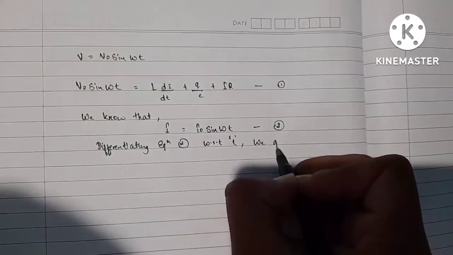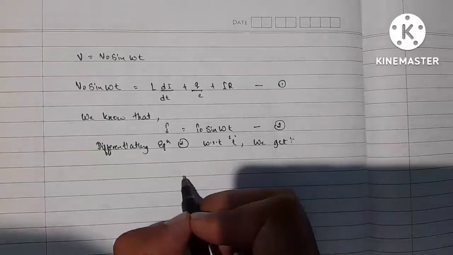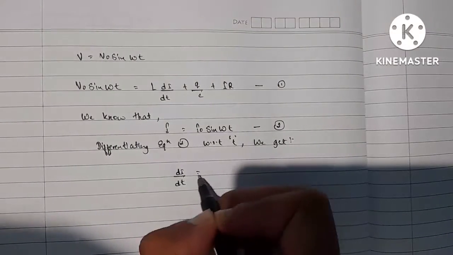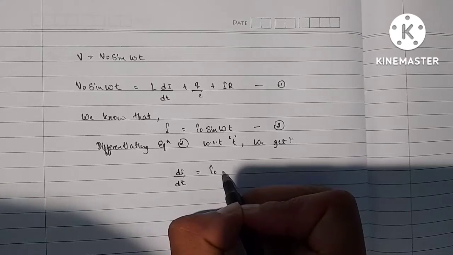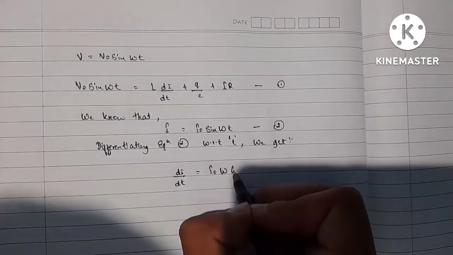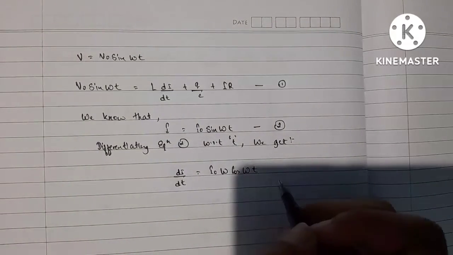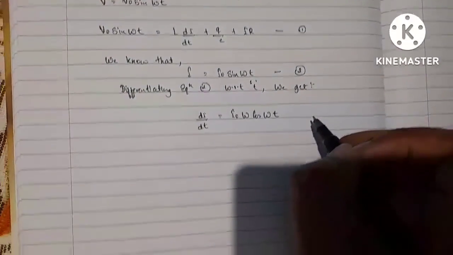What we get is di by dt equals I naught omega cos omega t.